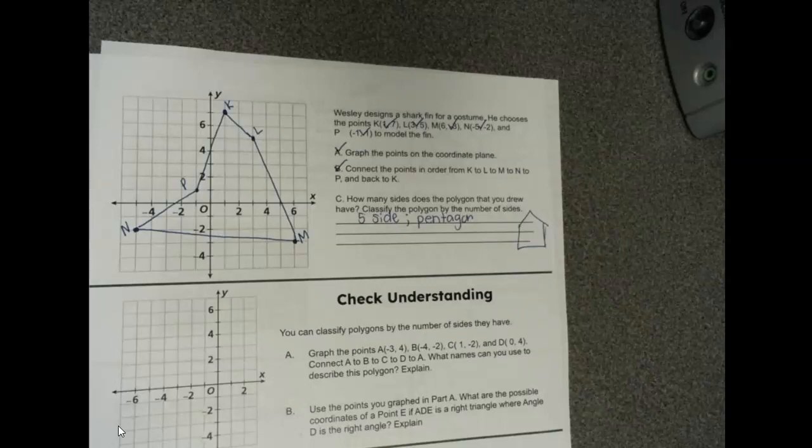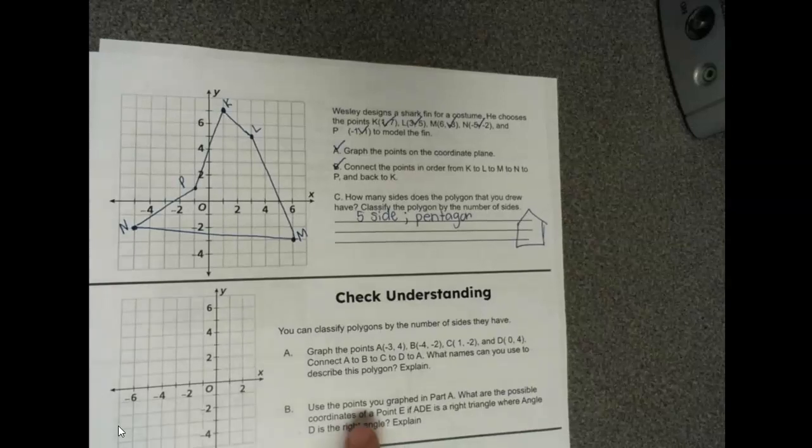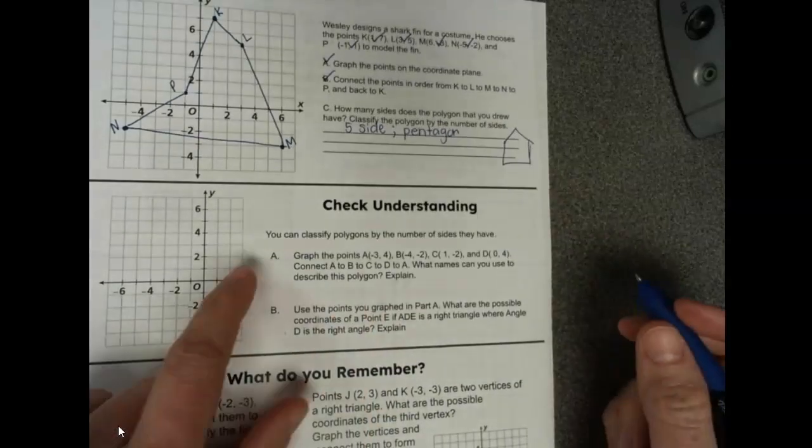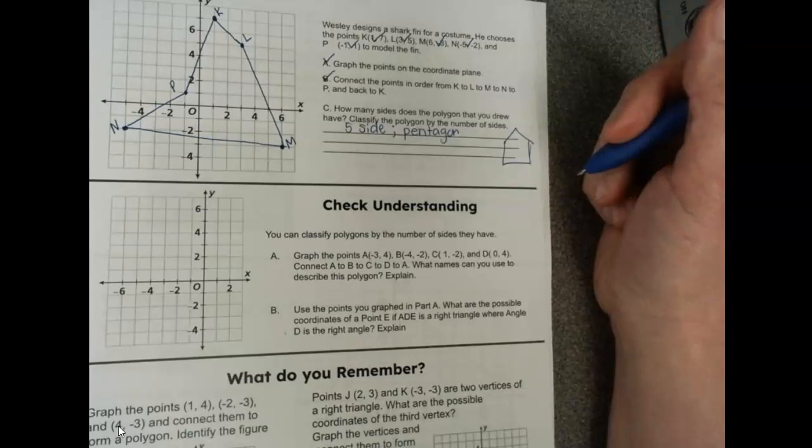Next is check understanding. So pause the video for a second, see what you can do, and then try it again by yourself. Okay. You can classify polygons by the number of sides they have.